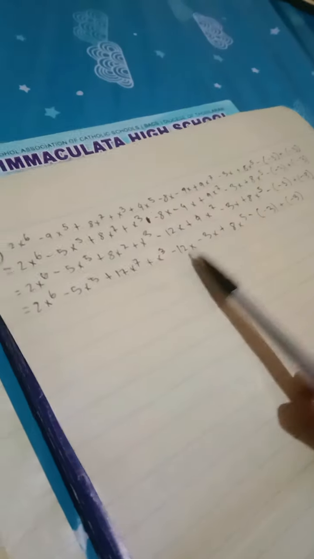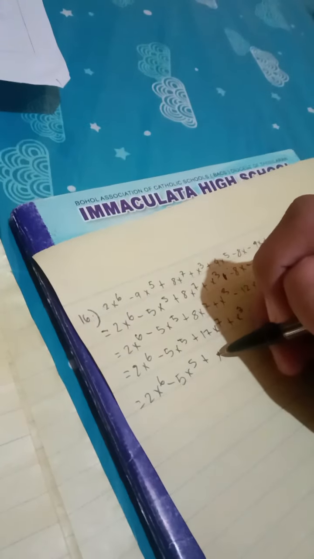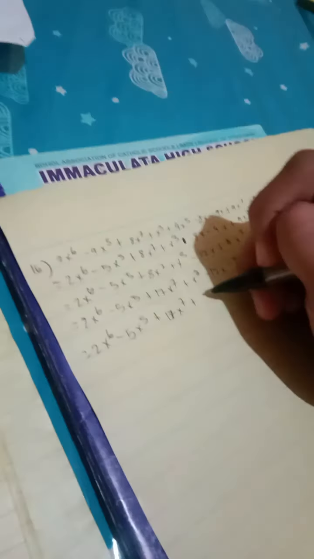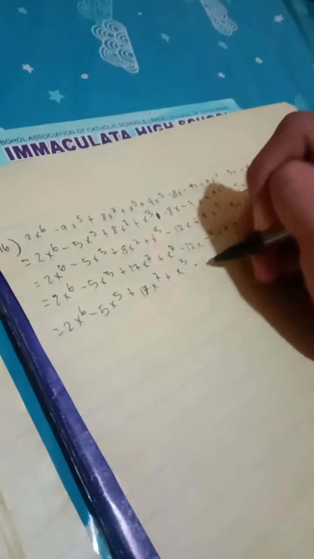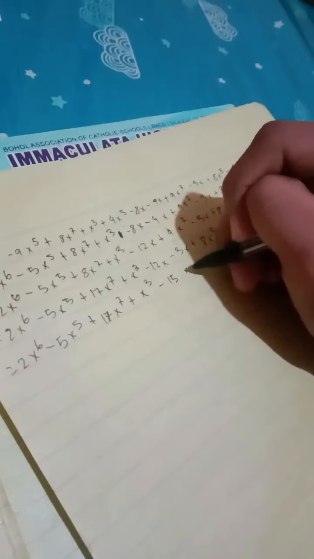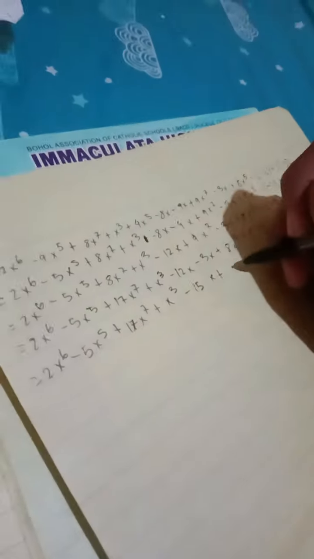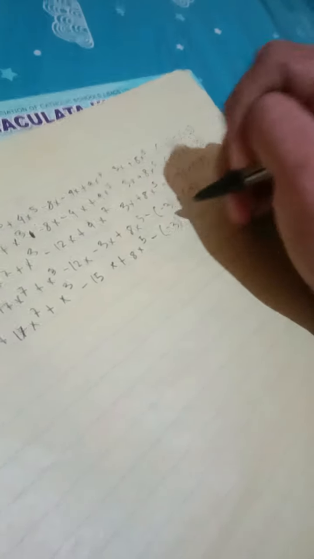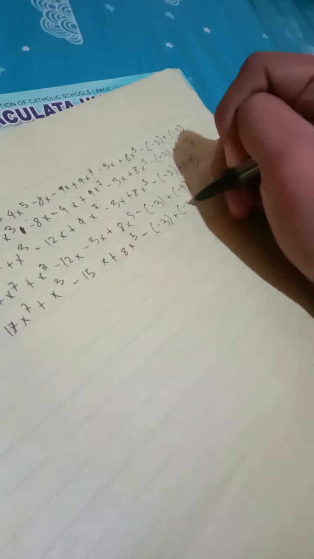These two, we wanna combine to get a negative 15x. We're gonna combine that, 17x, x cubed, negative 15x, plus 8x to the power of 5, 3 plus negative 3.